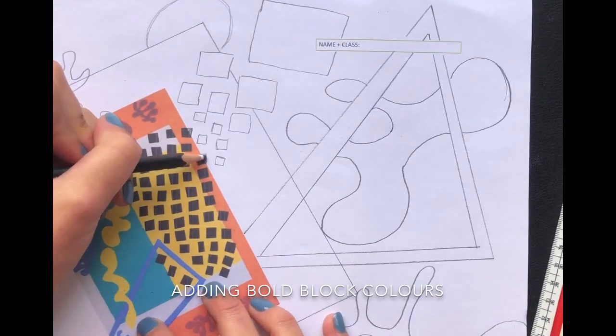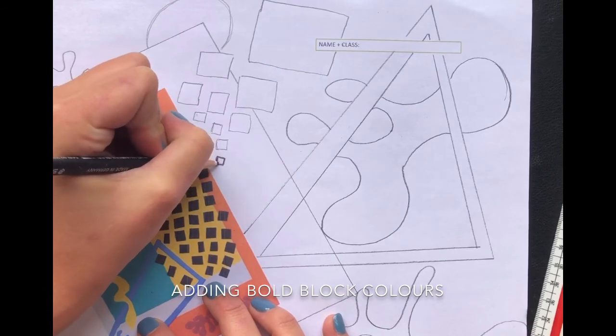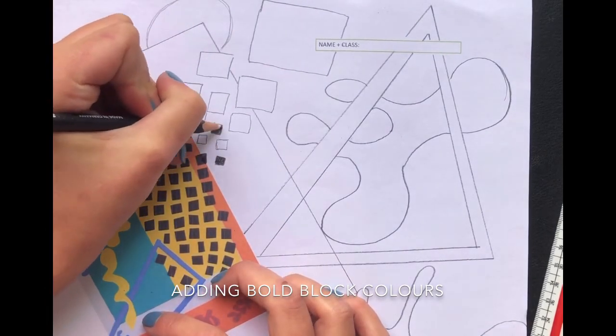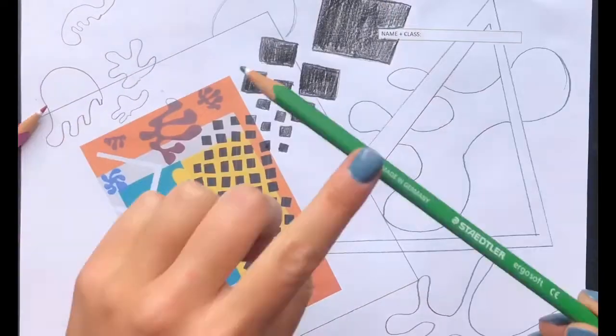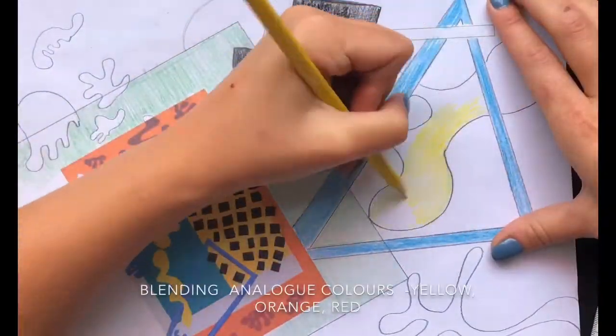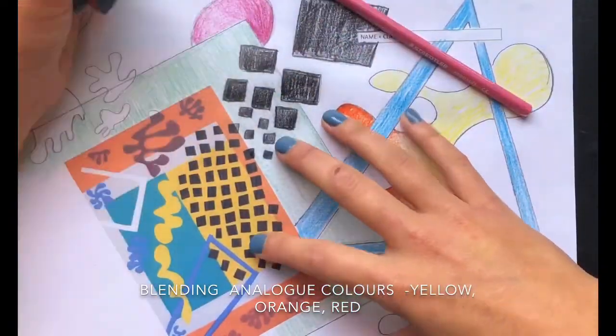I'm now going to start adding my block colours first. I'm then going to start blending, going from yellow to orange to red.